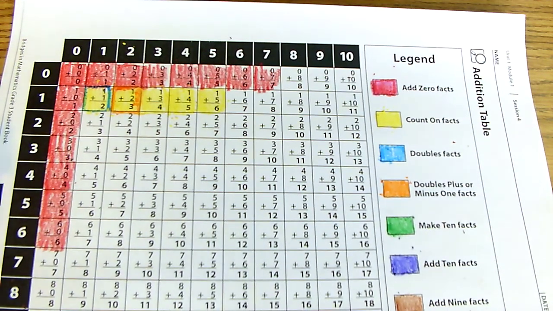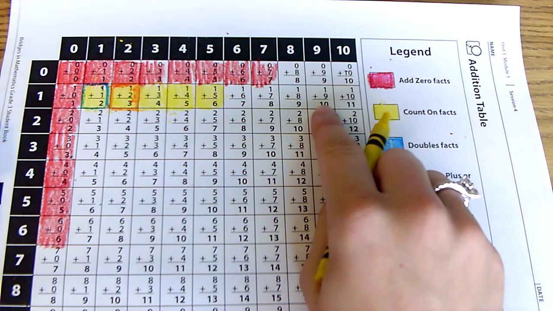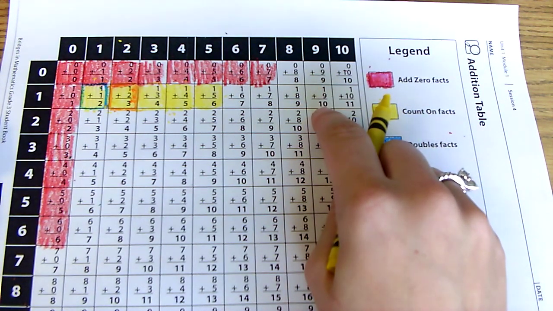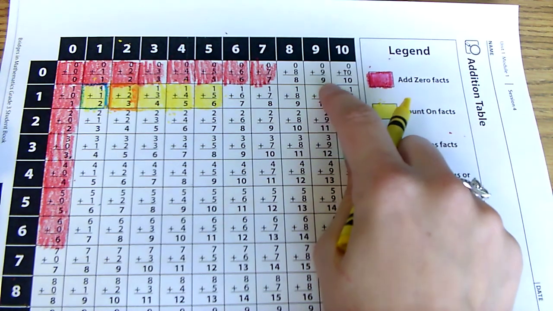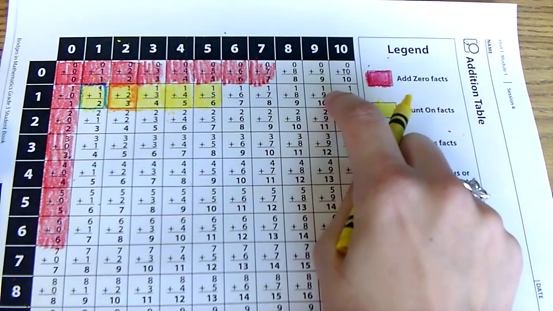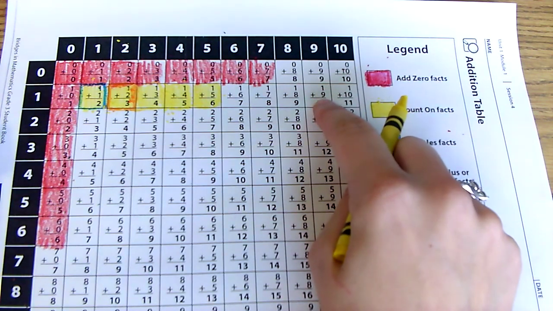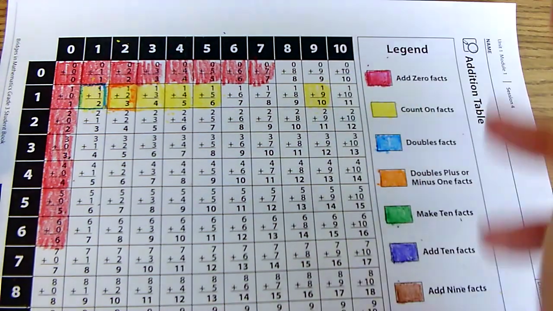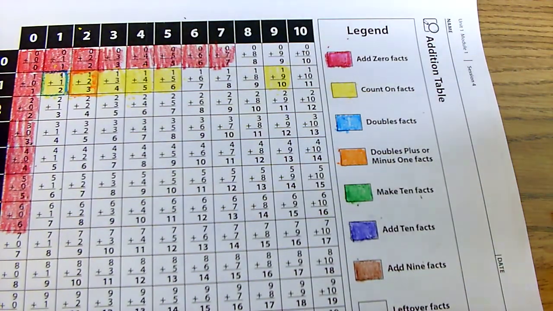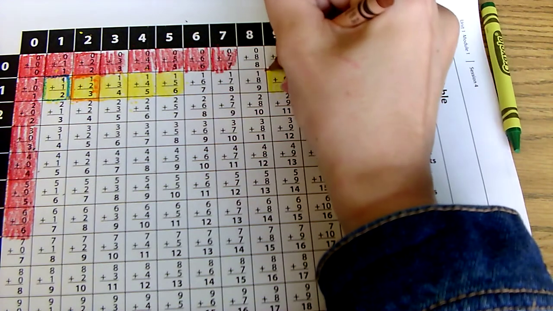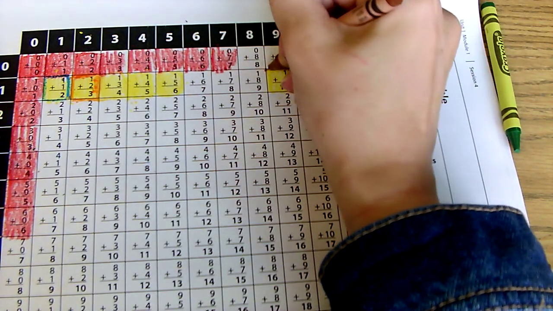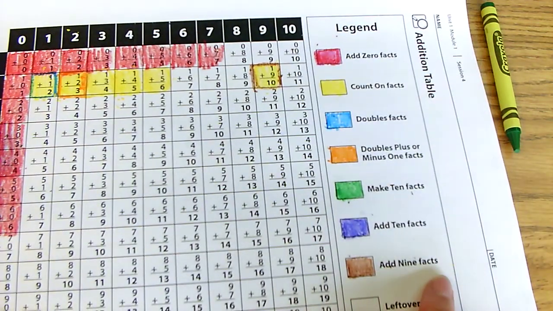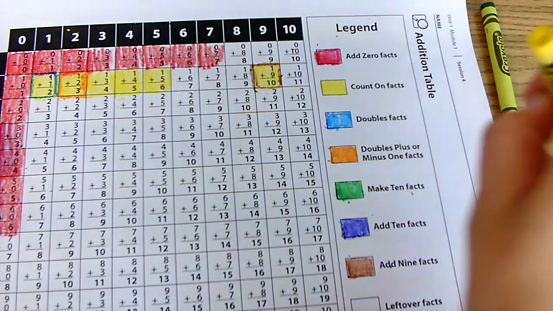Okay, I'm going to skip over to this one over here. Okay, this is 1 plus 9 equals 10, which is a count on fact because I can go 9, 10, or I can go 1 and then count on all the way until 10. But it's also an add 9 fact. So I'm going to take my brown crayon and I'm going to make a box around it so that I know it's also an add 9 fact. Okay, same with the one next to it.